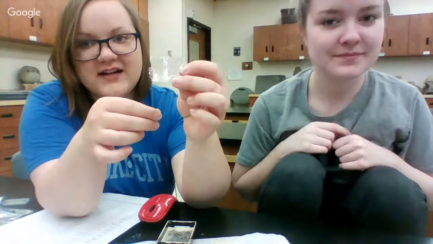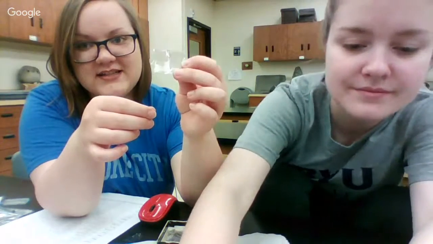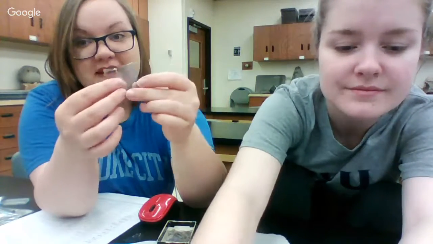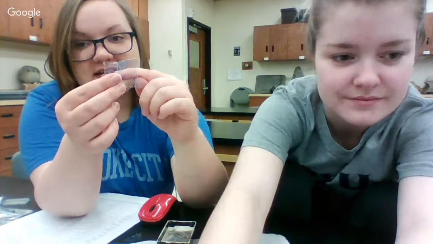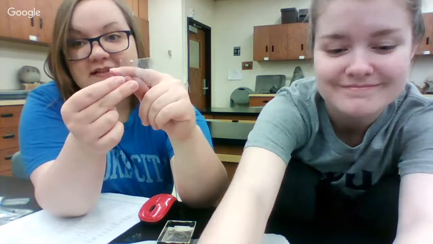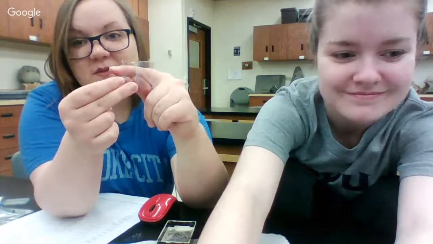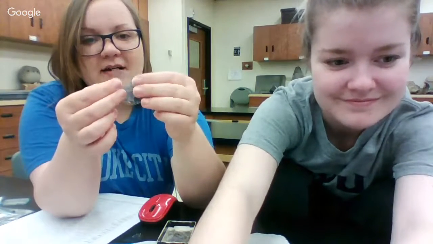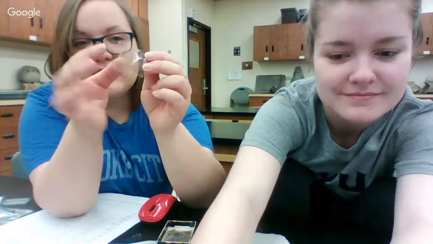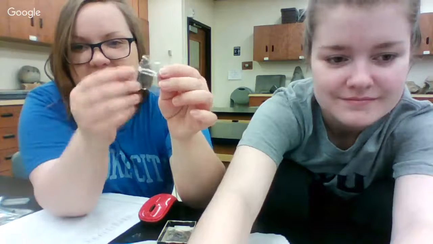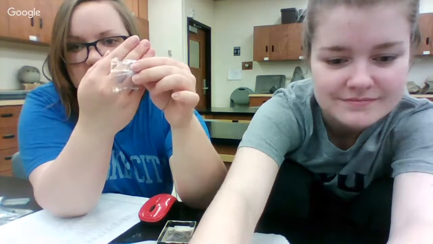You can see that even on there how it does that glassy shine look. And with this one, you can see that it's transparent. That's a very important feature as well. The color, there is kind of a brown tint to it, but we'll say it's colorless for the sake of this, because really, there's no color.